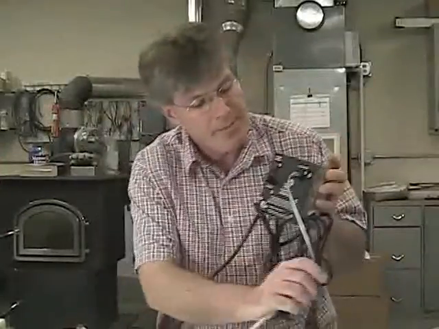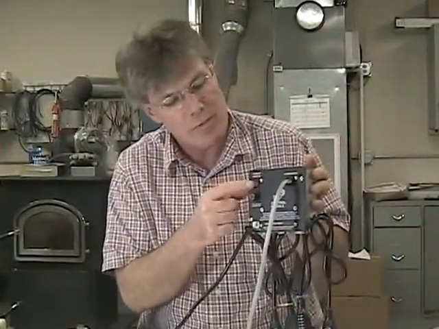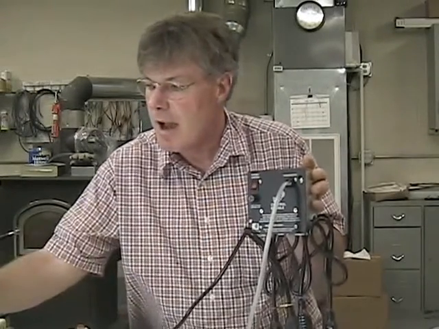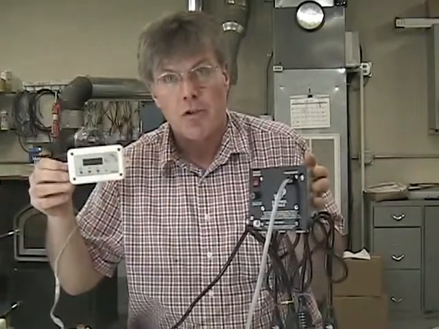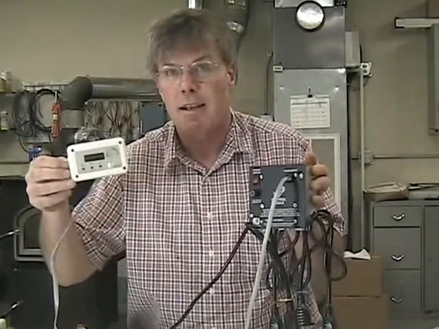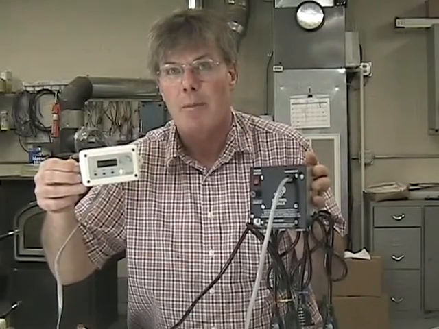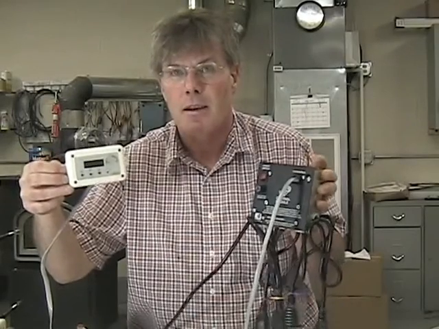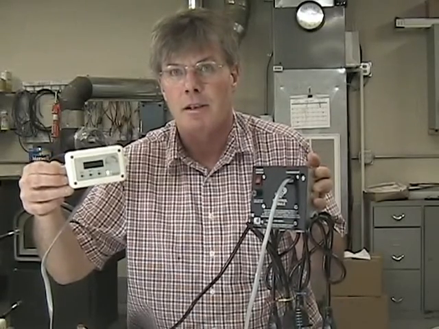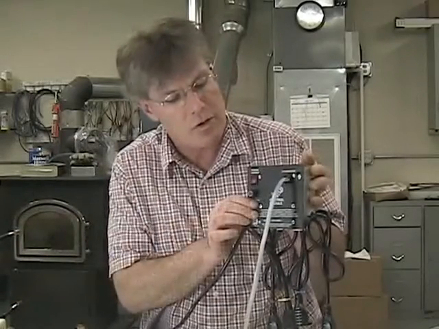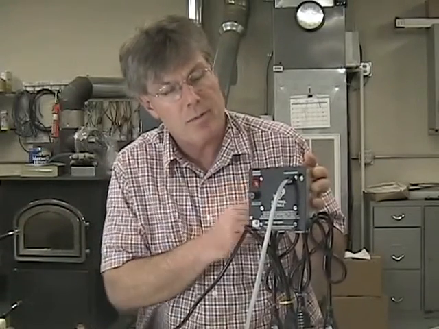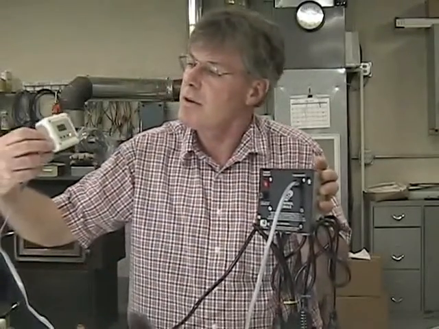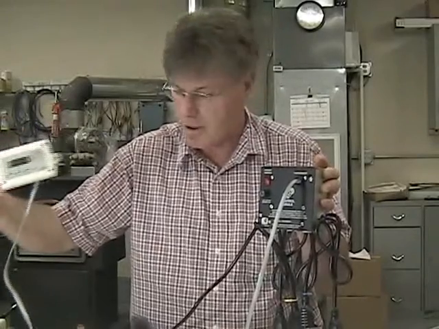With your power plugged in, the on-off switch is above the fuse holder here. It's currently off. This is a lighted switch. However, as long as your control module is plugged in and your thermostat is connected, your thermostat will be operational. So in the off season, you can have your thermostat operate, yet your stove is actually off. To turn on your control, simply hit the on-off switch. It lights up. Your thermostat is ready to go. Your whole system is ready to go.